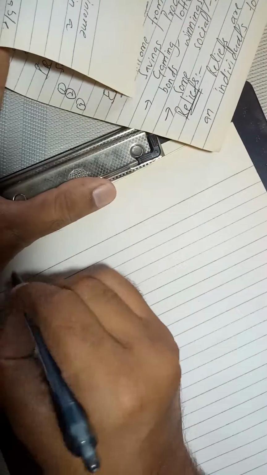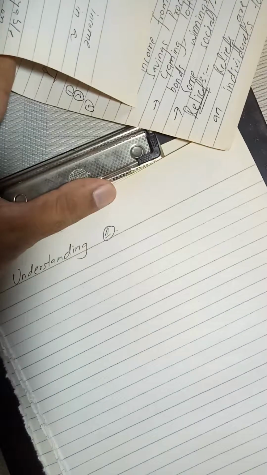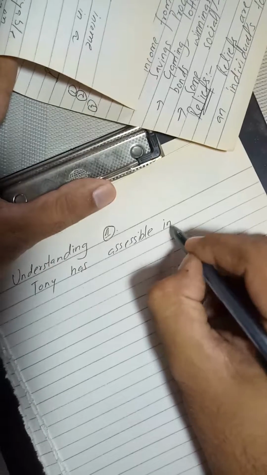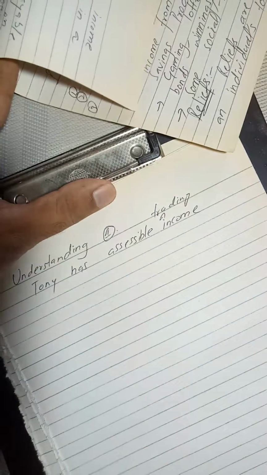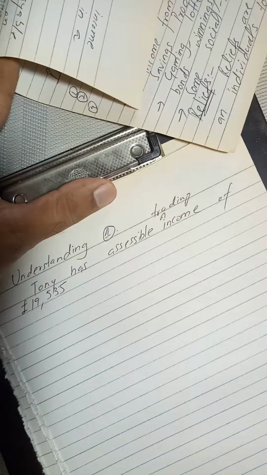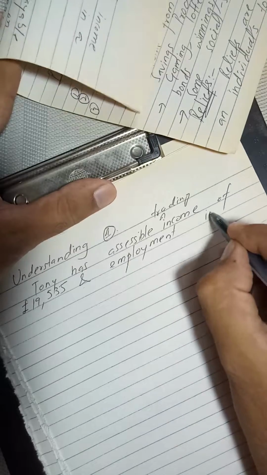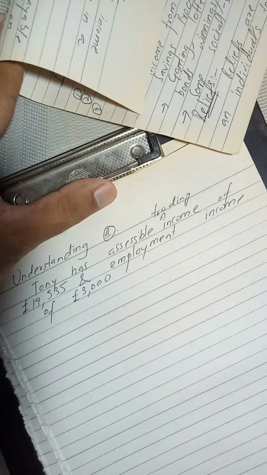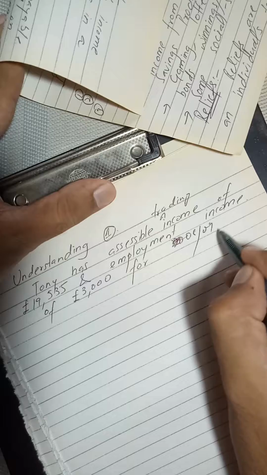Now we're going to solve some of the understanding questions. Tony has trading income of 19,535 pounds and employment income of 3,000 pounds in 2008-9.